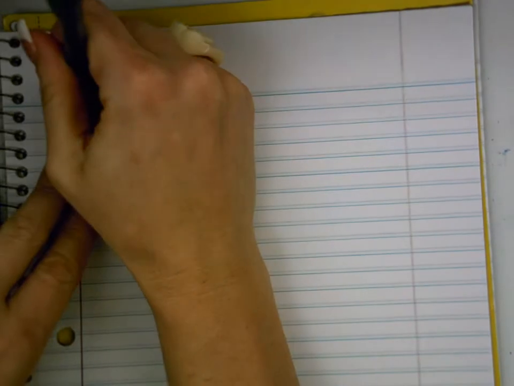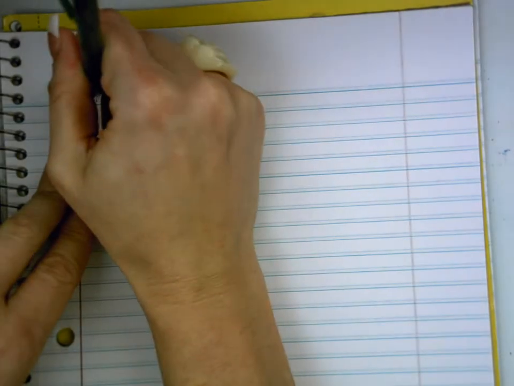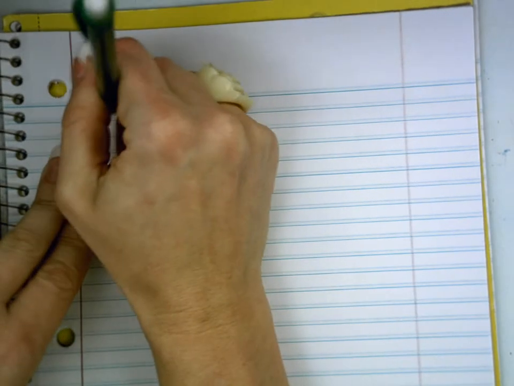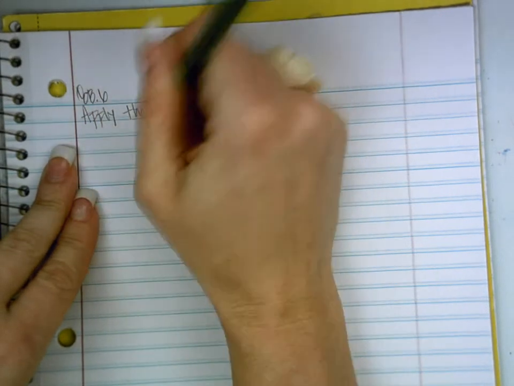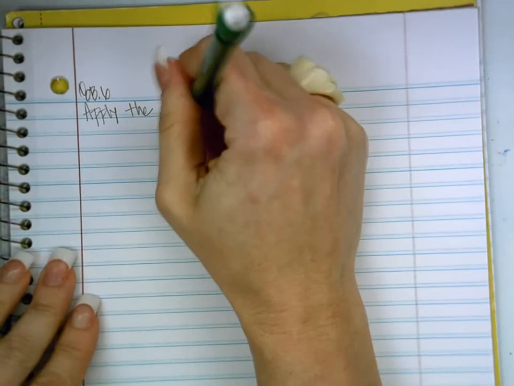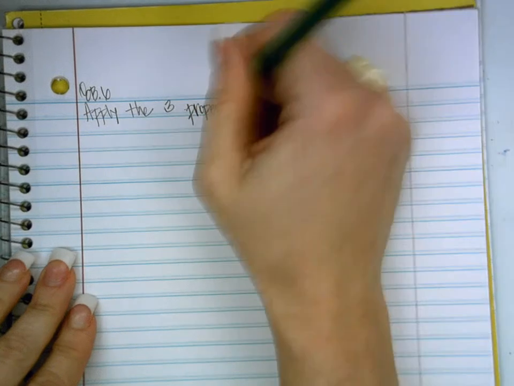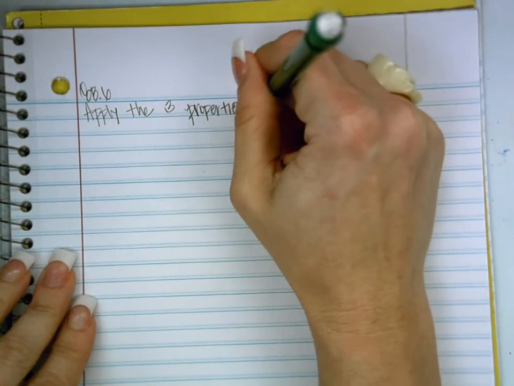So today we're going to talk about 8B.6, and today we're going to apply the 3 properties of logs. Apply the 3 properties of logs.